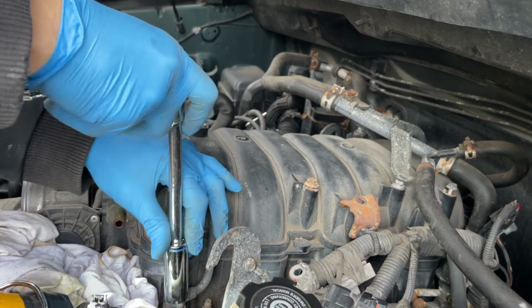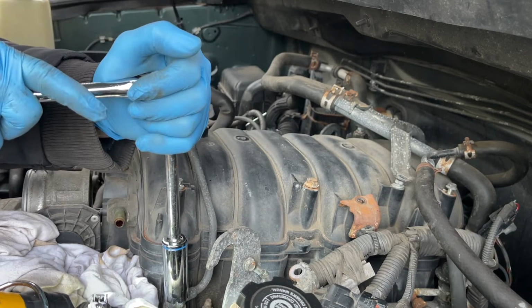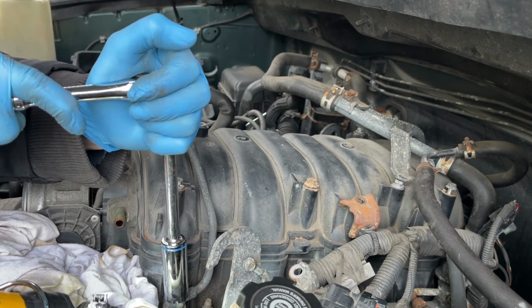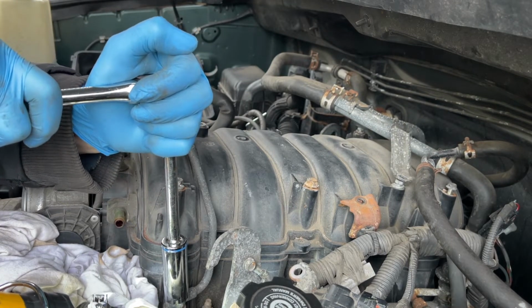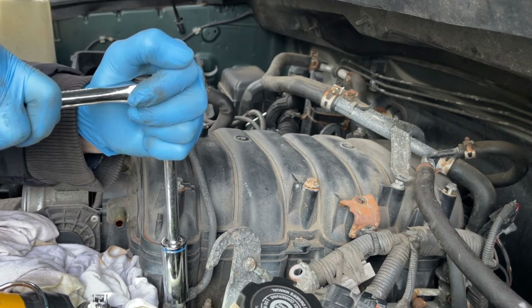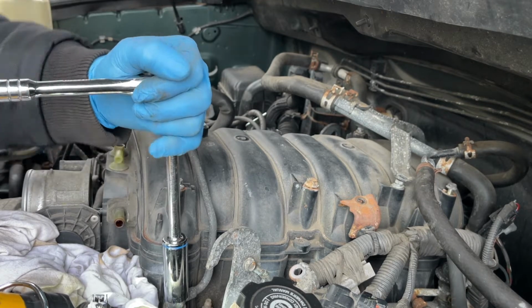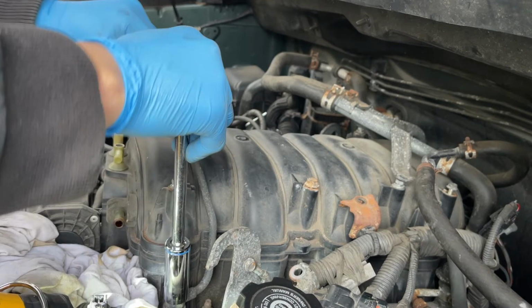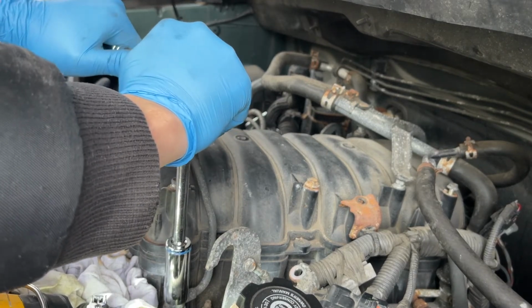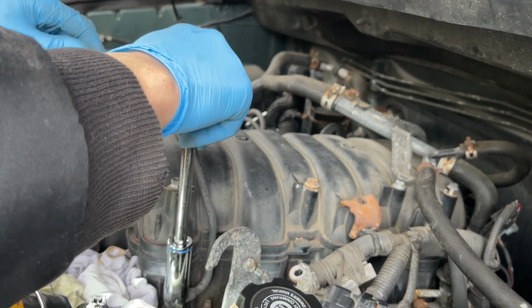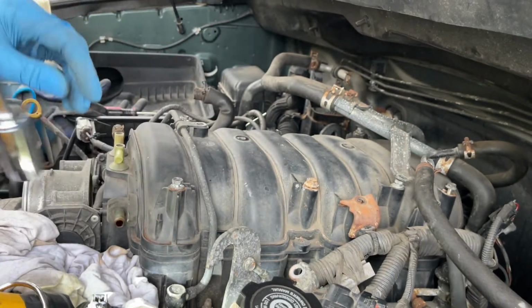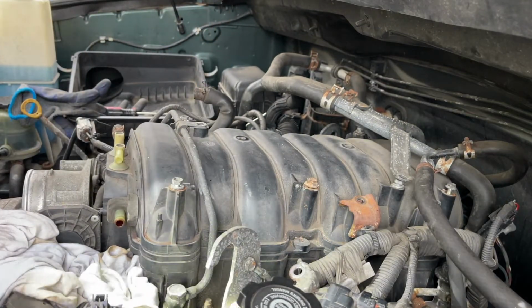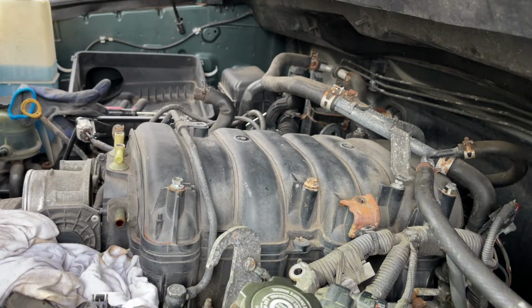So my theory is this is a fuel injector. Shouldn't be any fuel coming out of here because the car's off. Could be wrong. Smell gasoline.